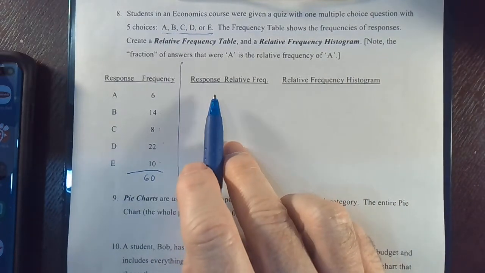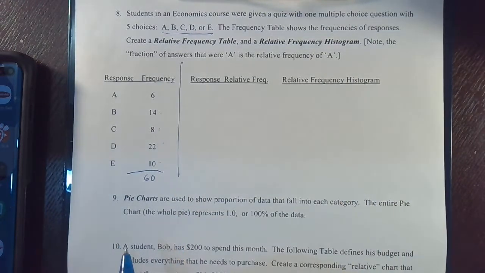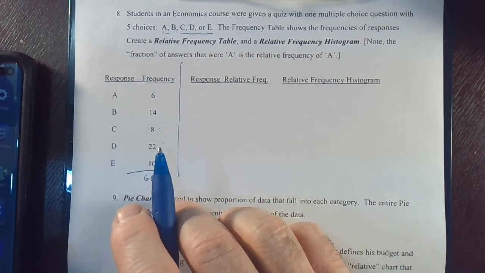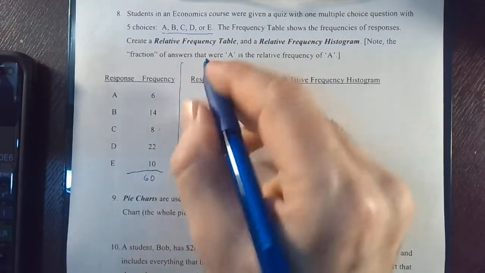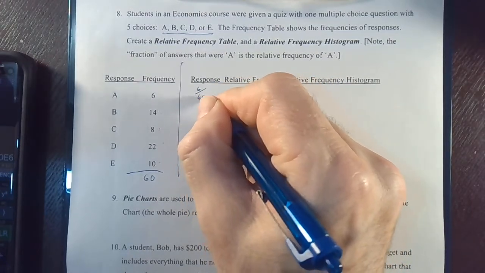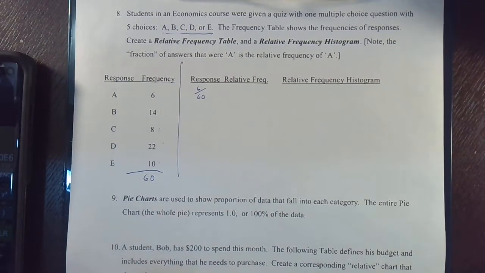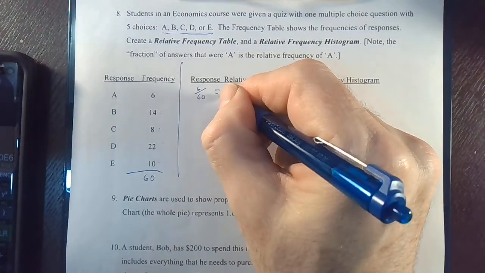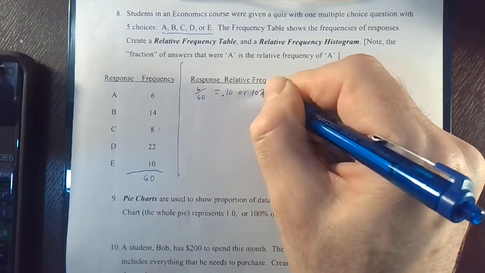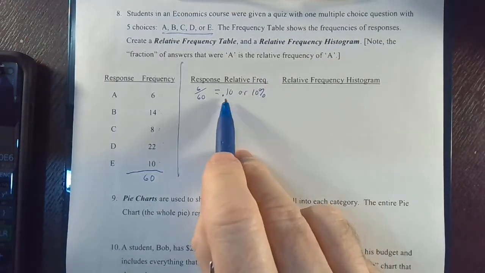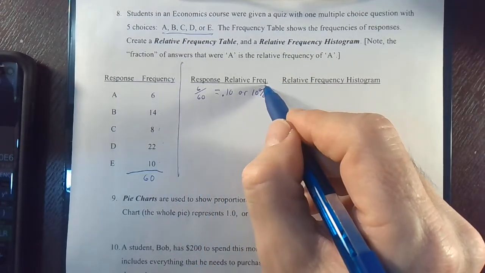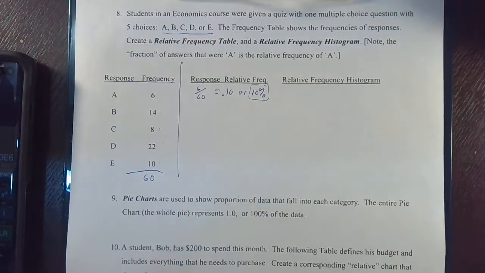Well, the relative frequency, first thing I'll do is write it as a fraction. Write all of them as a fraction. So we've got frequency of 6 means the relative frequency is 6 over 60. Well, that's 1 over 10. I know what that is. That's 0.10 or 10%. You don't have to write it as a percent. You could use 0.10. These all three are equal, but I think most frequently we use a percent.